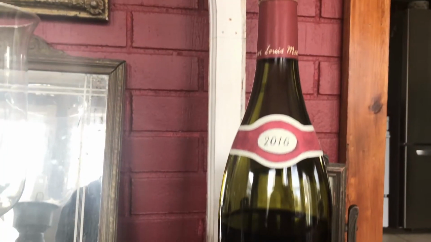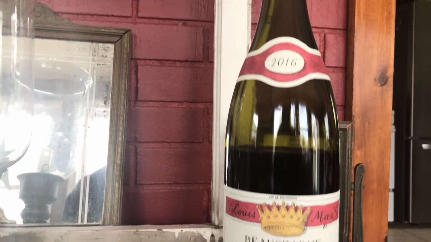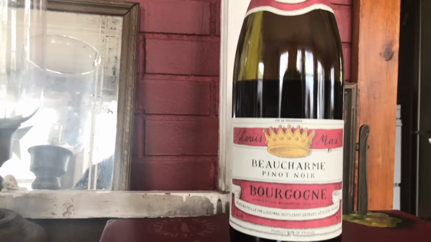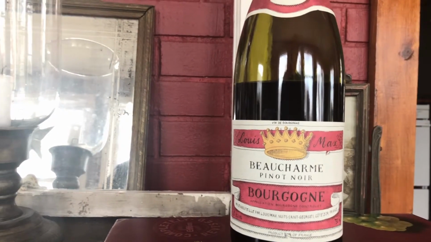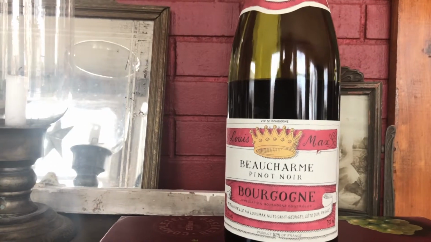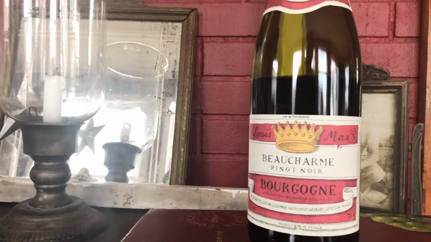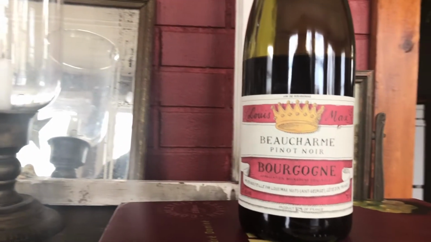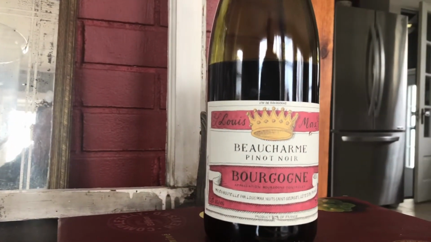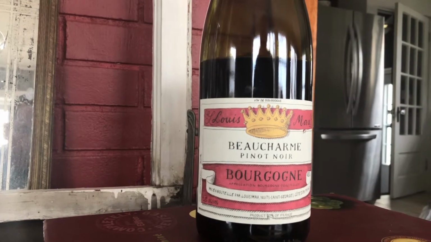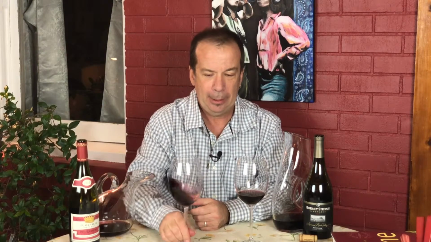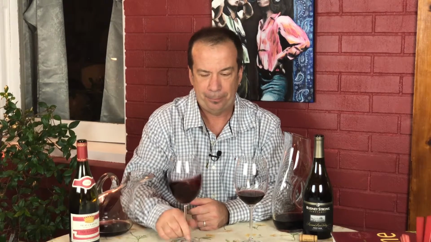This Old World Pinot Noir that we're drinking is, of course, from Burgundy, or as the French say, Bourgogne, and it is a Louis Max Bouchard Pinot Noir, and it comes from Burgundy, from the Côte d'Or in France. And it has 12.5% alcohol. So let's give this a whirl first.